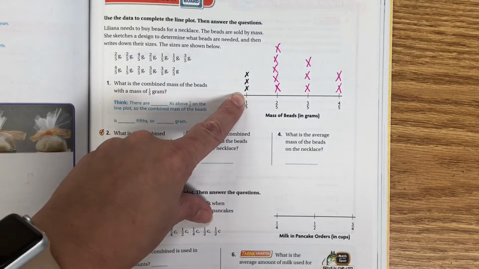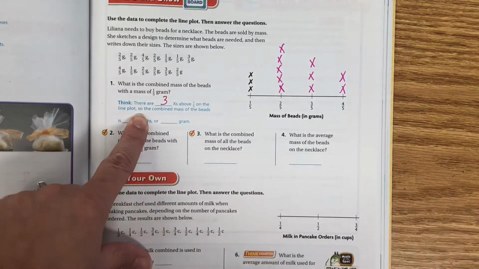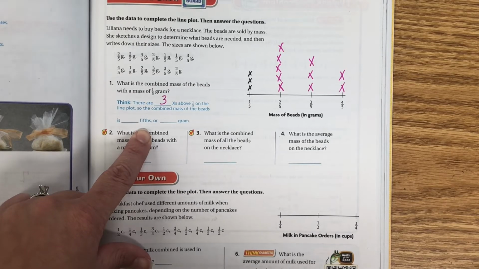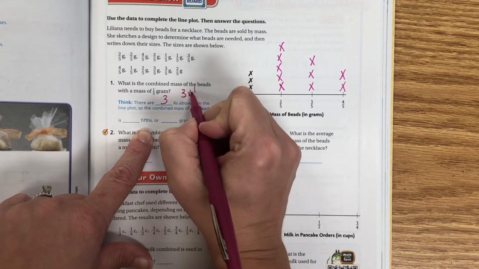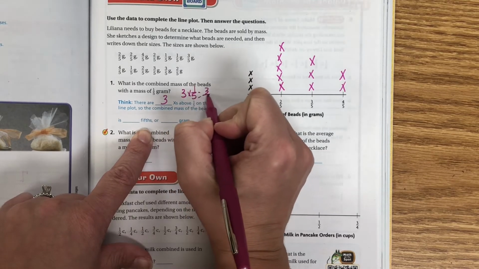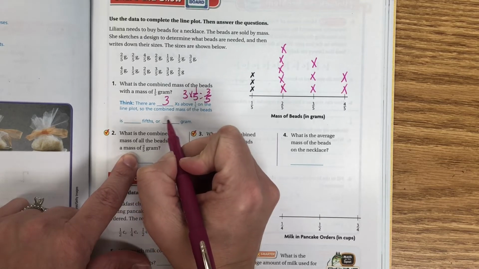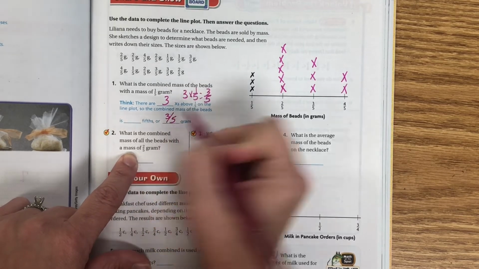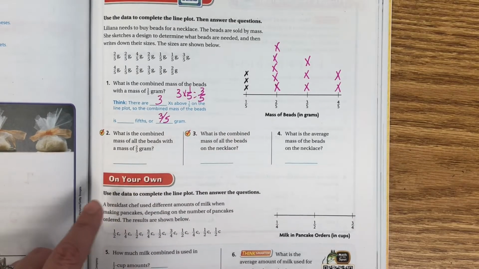So here you have 1/5, which is 3. So there are 3 X's above the 1/5. So your answer is going to be 3 times 1/5, which gives you 3/5. And I'm going to write that answer here. Okay, there are 3/5 grams for 1/5.